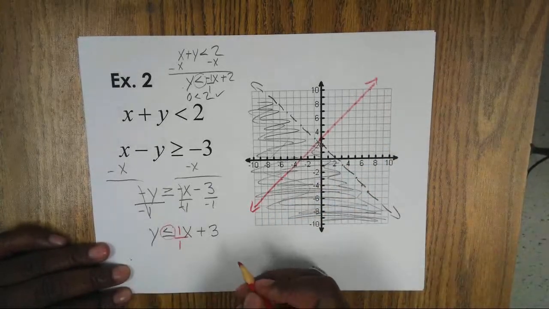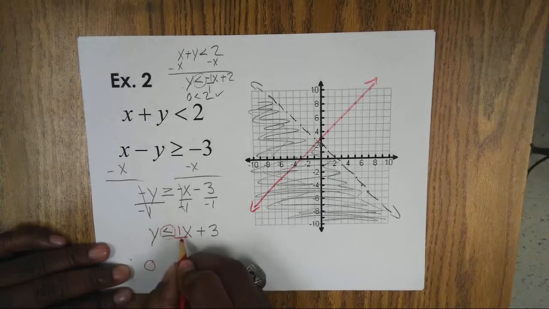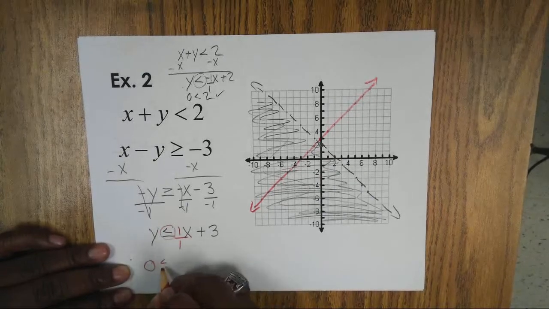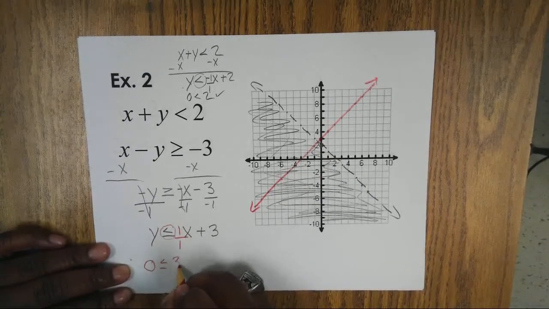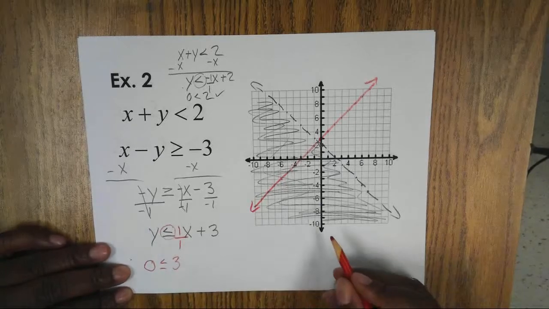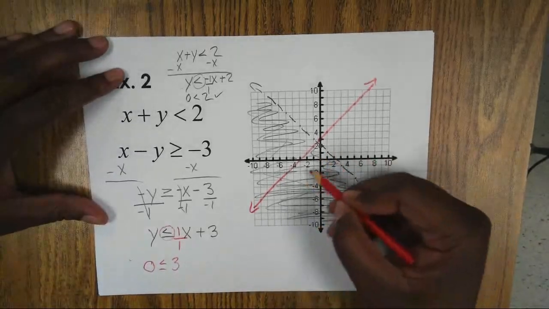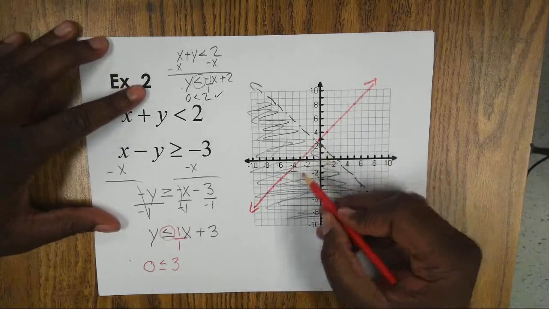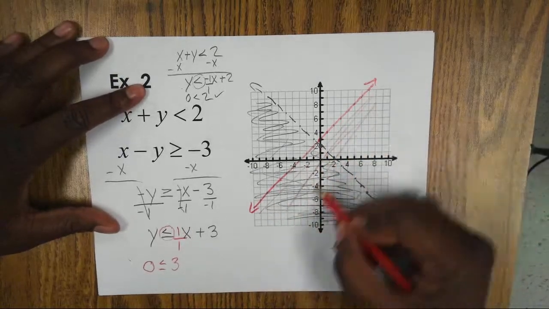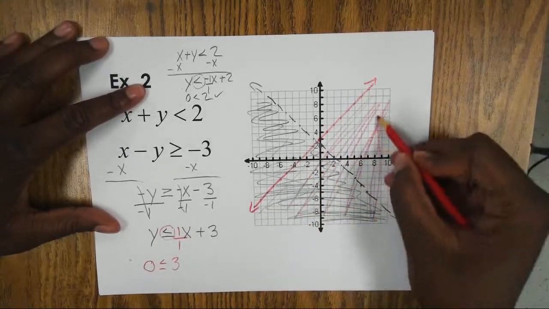But again, I'm going to plug in 0. I'm going to have 0. 1 times 0 is 0. So I'm going to have 0 is less than 3. That is a true statement. So the side that 0, 0 is on is the side that we're going to shade. So all of this will be shaded.